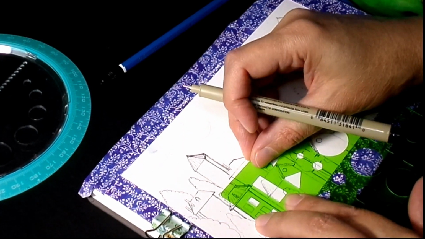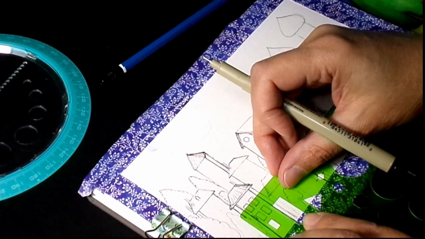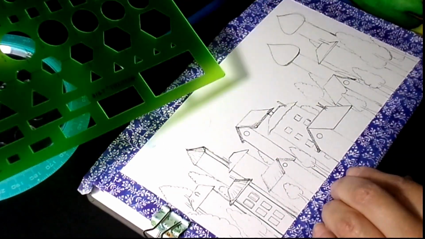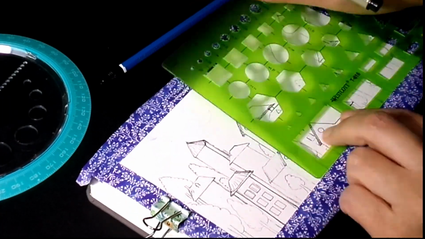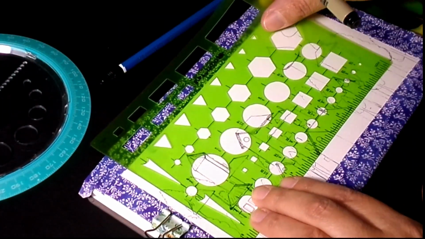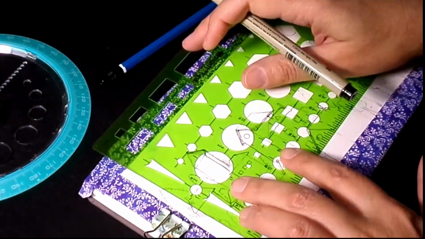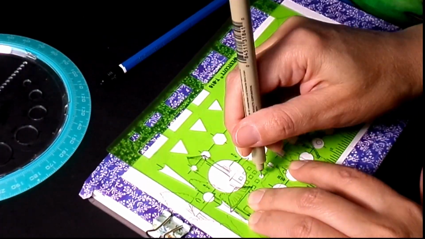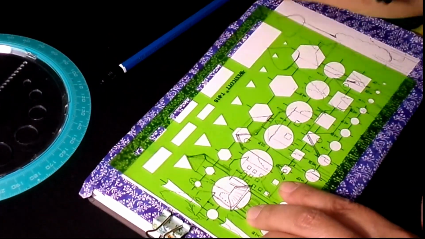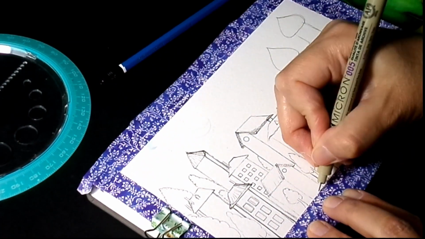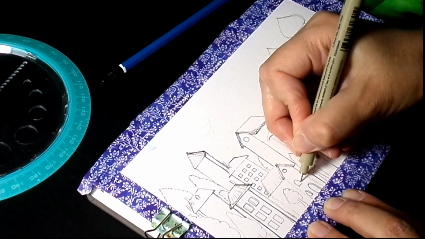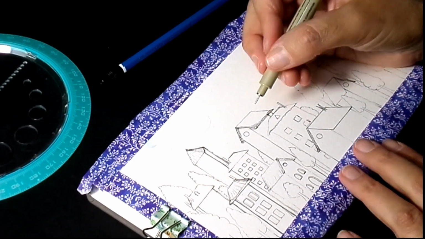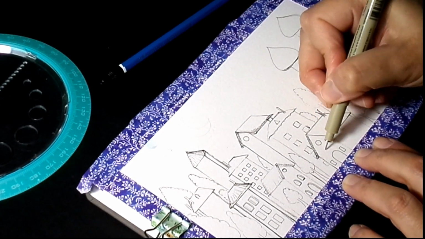I'm using this ruler sort of tool with lots of shapes. That is very helpful for me when I want to create several different windows, and they all have to be about the same size. If you don't have one of those, you can definitely just use a ruler or create them by hand.